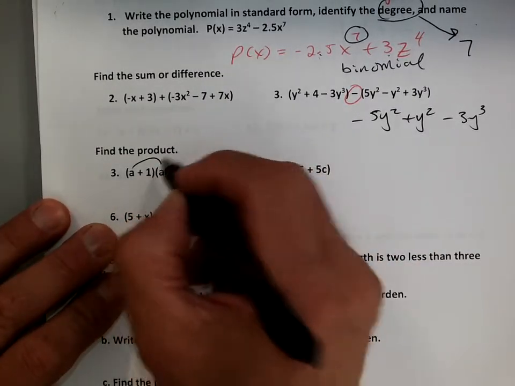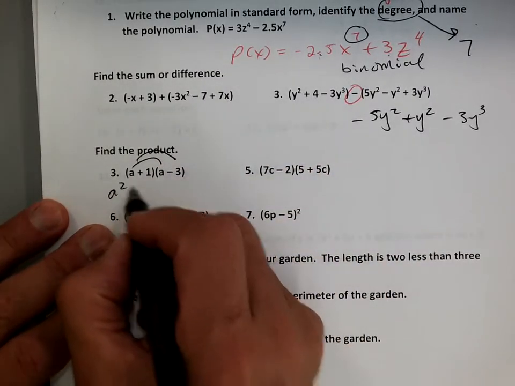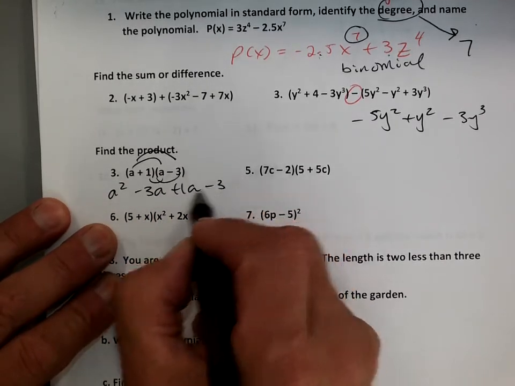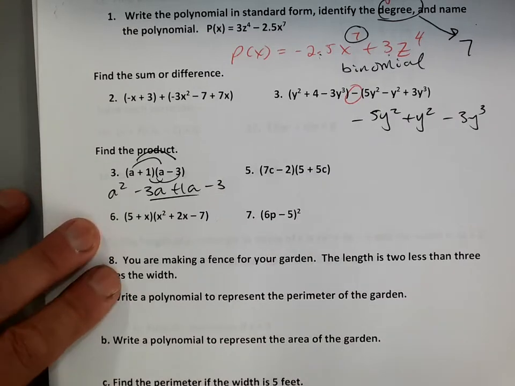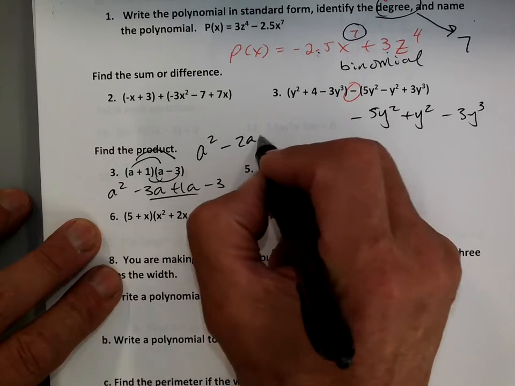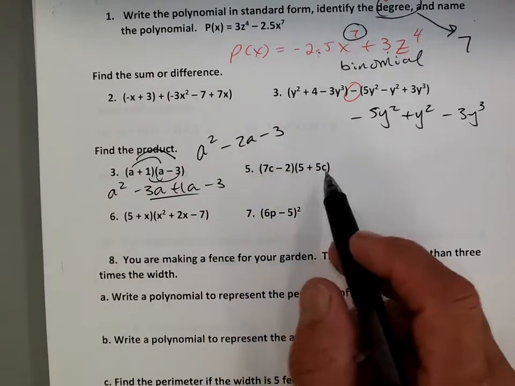Multiply product, that times that, so I get a squared minus 3a plus a 1a minus 3, and combine those two to make it a 2a, so I'd have an a squared minus 2a minus 3, okay? 5 is the same way.